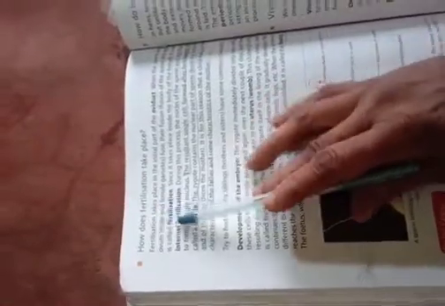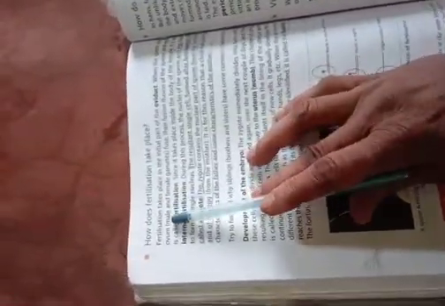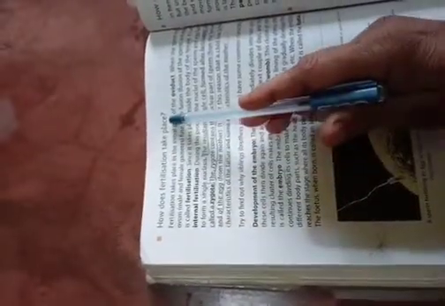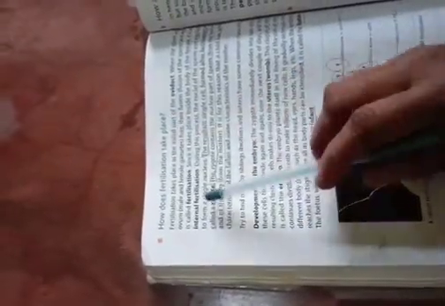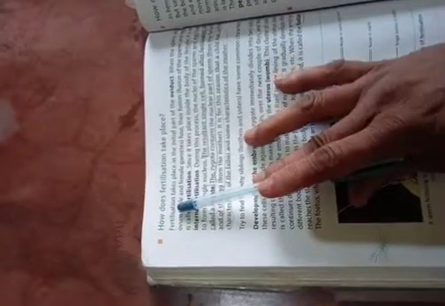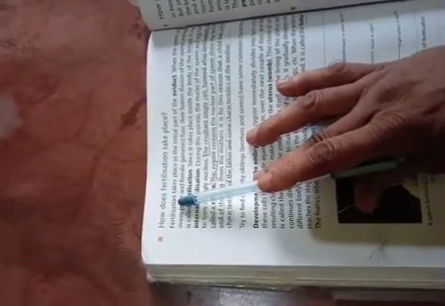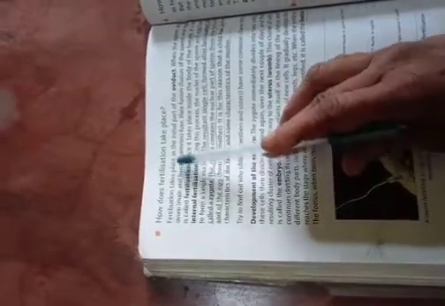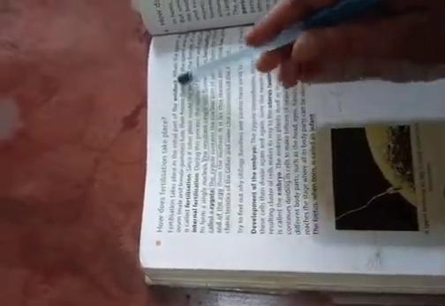Good morning, students. We are reading chapter 14 in science, and today our topic is how fertilization takes place in human beings. So, what is fertilization? Mixing together of sperm and ovum, that is male and female gamete, is called fertilization. Fertilization takes place in the initial part of the oviduct.